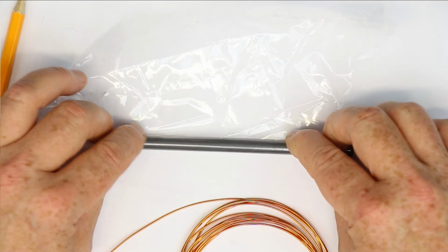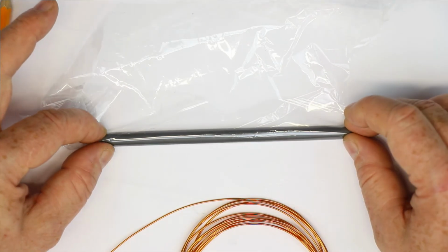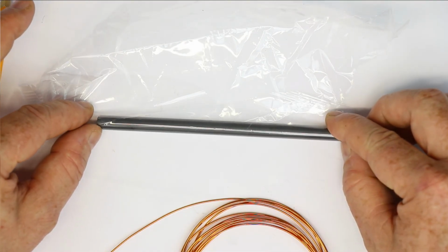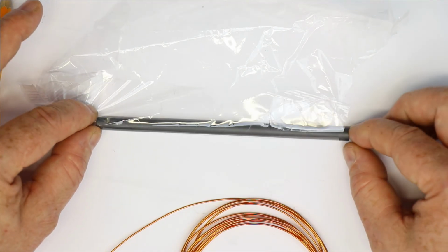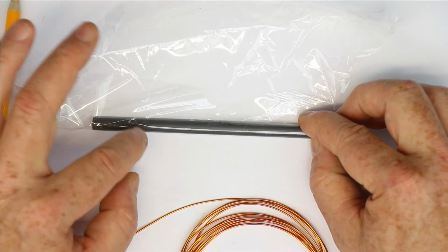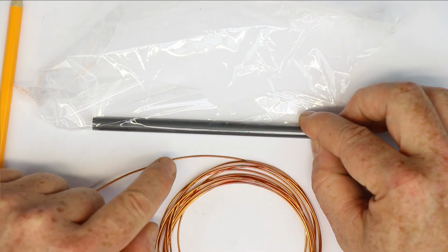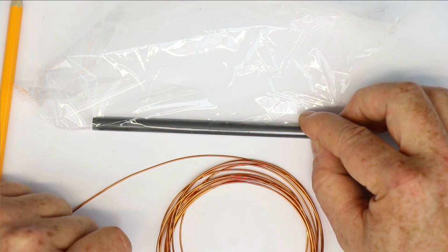So the first thing we should do is put at least one layer of cellophane film around the ferrite-rod to protect the ferrite-rod and to protect the winding that we want to put on.